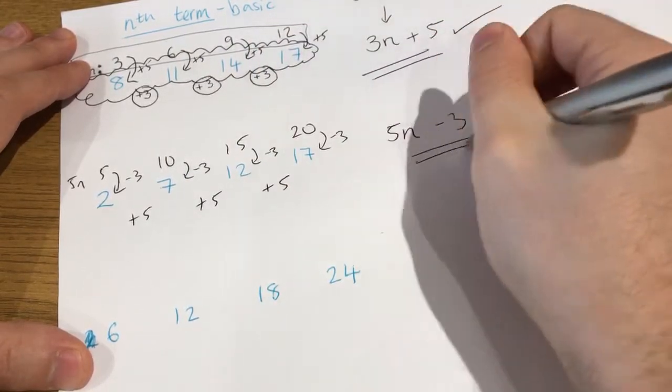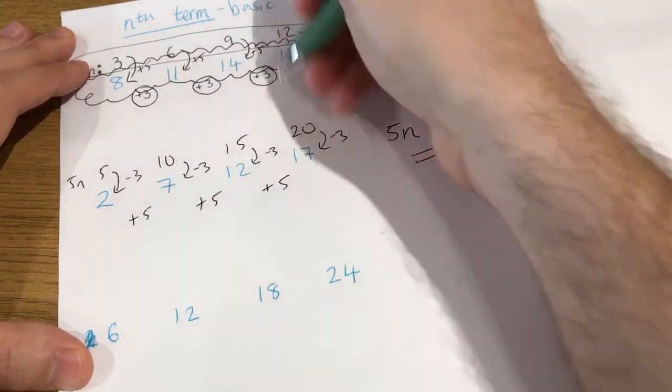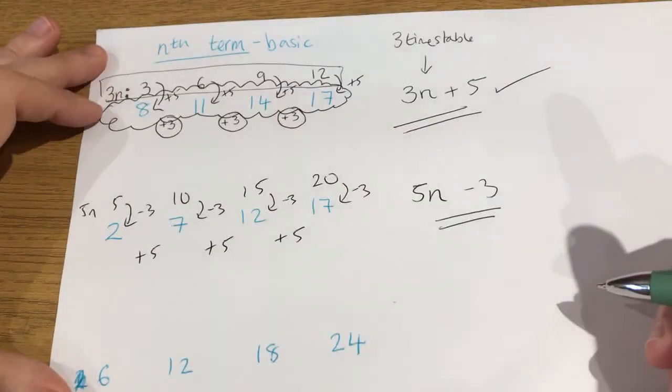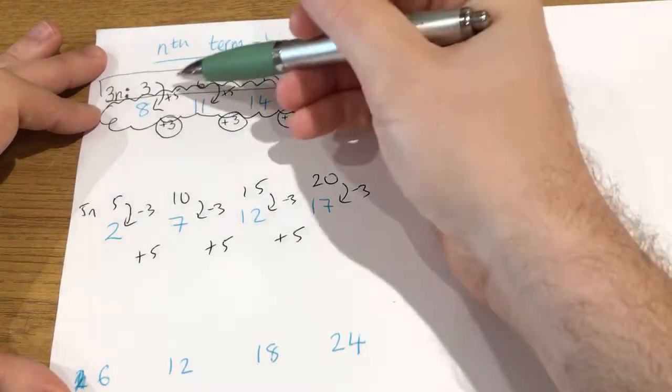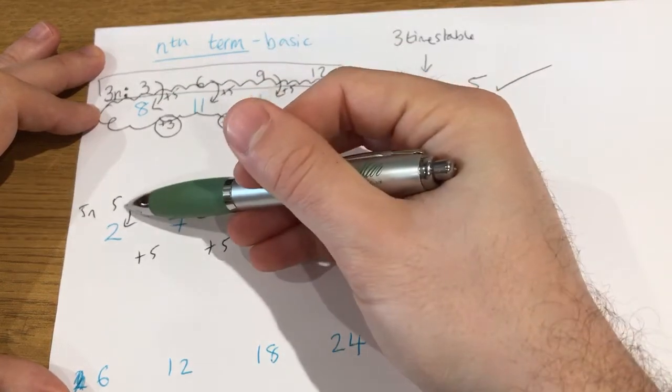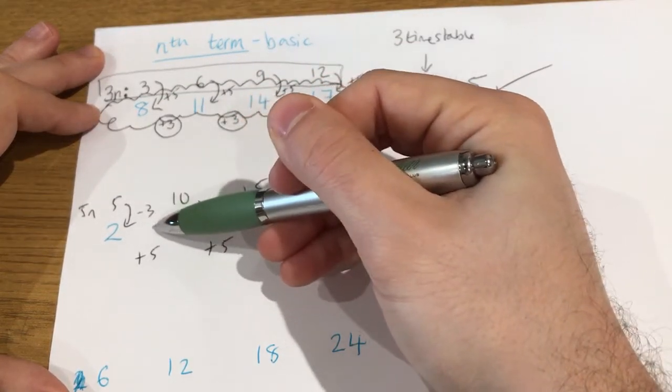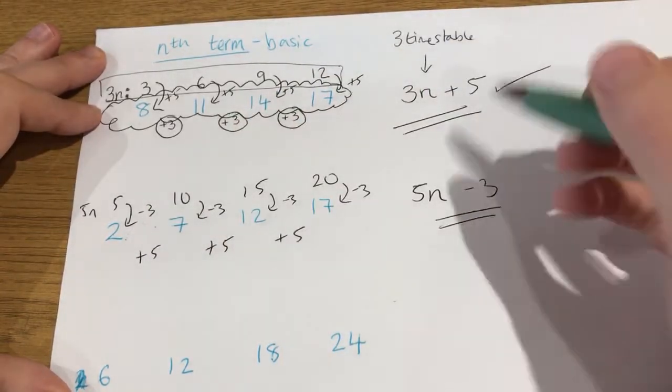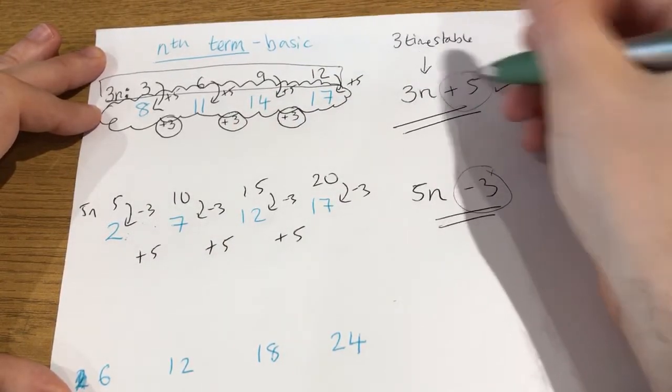Okay, now if you're getting muddled with whether you add 3 or take 3, have a look at both of these again. And can you see the difference? This one we've got the 3 times 2, we're having to add to it. This one we've got the 5 times 2, and we're having to take away to get to what we want. So that's why this is take away, whereas that one was add.